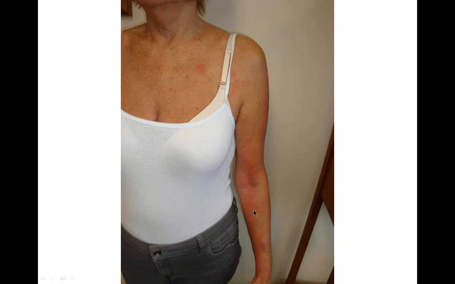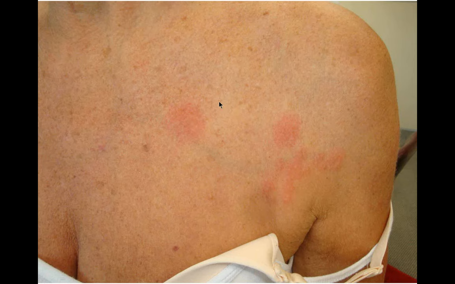I can never remember my dermatomes properly, but this must be somewhere around T1, I think, rather than the cervical ones. And then if you go on and you do a close-up here, you can see at this stage you've just got the redness occurring, and you've got tiny little vesicles just starting to appear here. And again, only on one side, extending then down the arm.